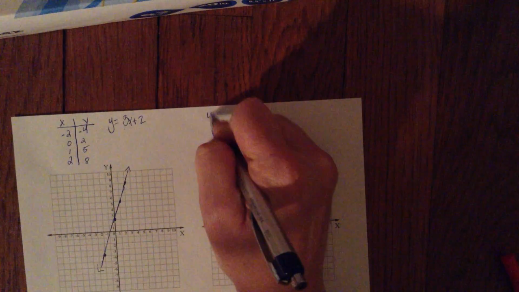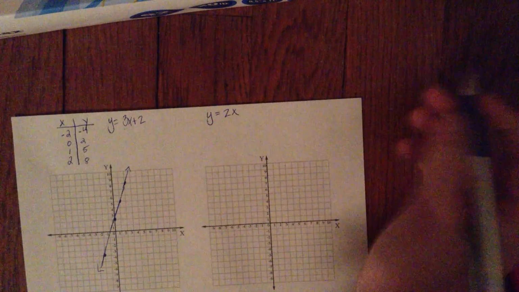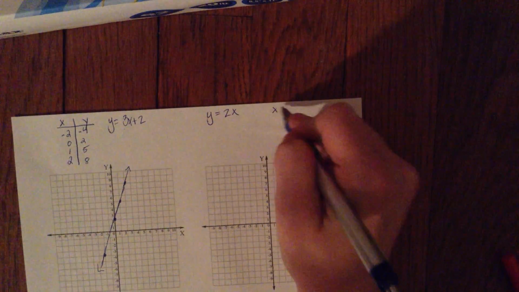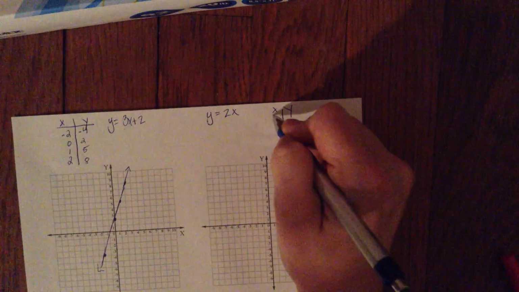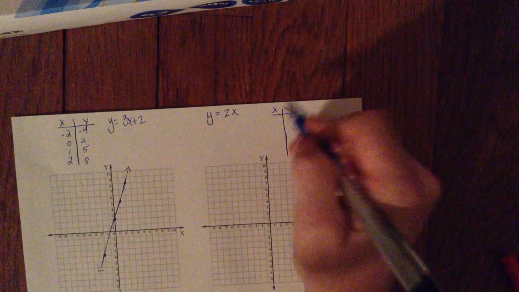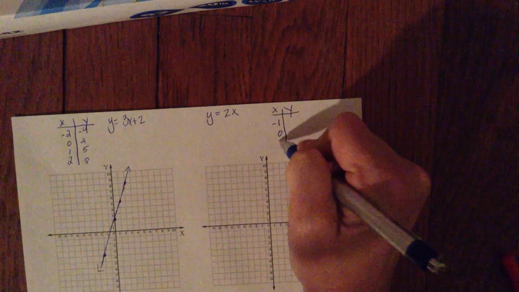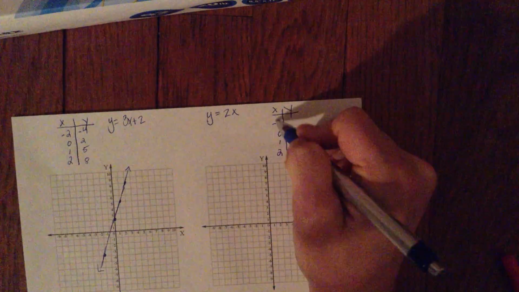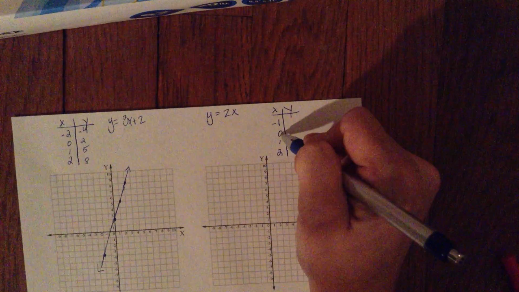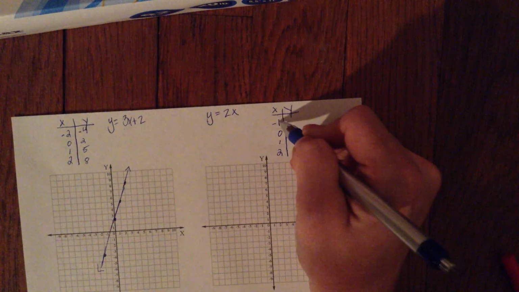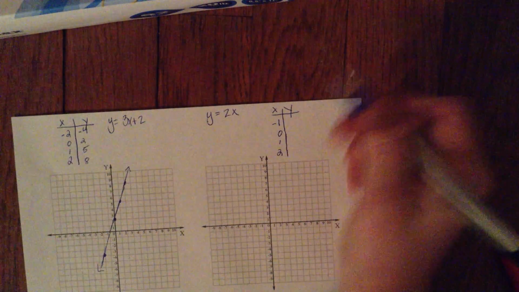The next equation that we're going to graph is y is equal to 2x. So I'm going to make my ordered pairs. And this time I'm going to pick negative 1, 0, 1, and 2. And again, they can be any points. You're always going to choose 0, and you want to choose some on the negative and some on the positive.